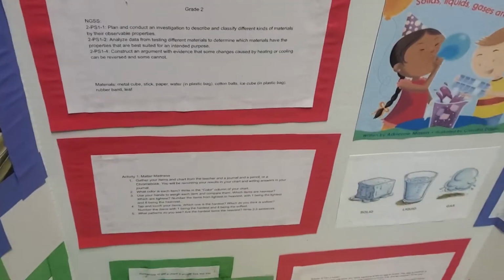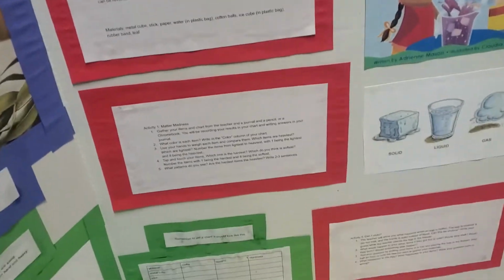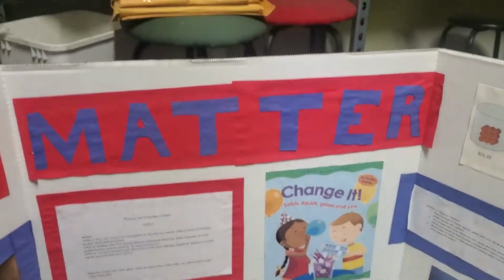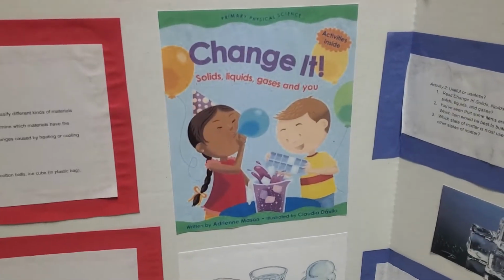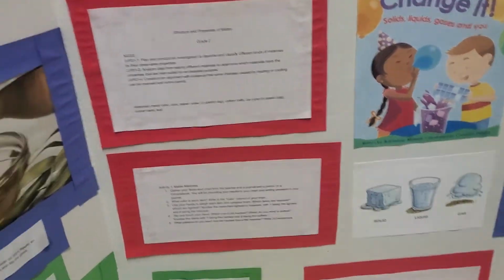For cross-curricular standards, we have some activities that involve both reading and writing. Most of these activities are going to involve writing in their journals, and one of these activities requires that they read the book Change It! Solids, Liquids, Gases, and You, appropriate for kindergartners to second grade.